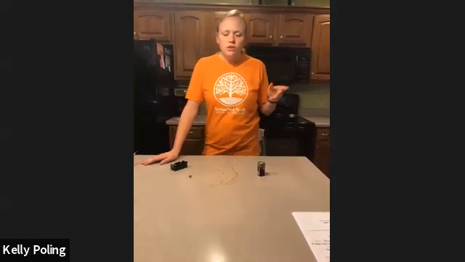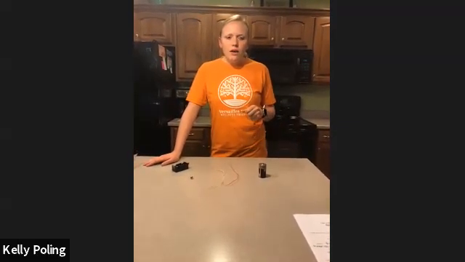Static electricity you learned about a couple weeks ago, and static electricity is the electricity when you walk across the room and touch a doorknob and you get a shock, or you go down the slide and get a shock. When you rub a balloon on top of your head and your hair sticks up, that is static electricity.